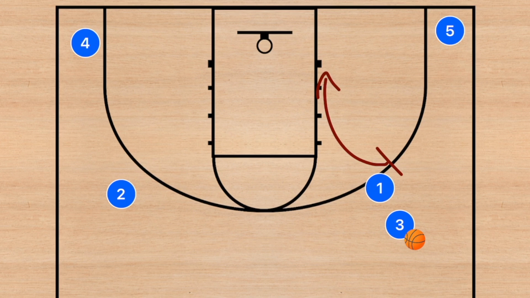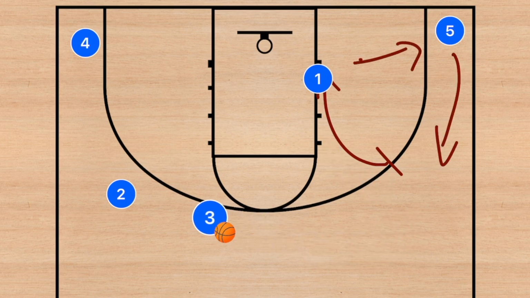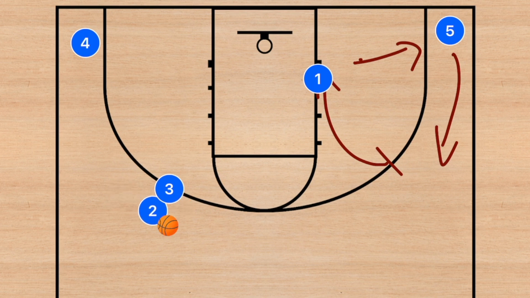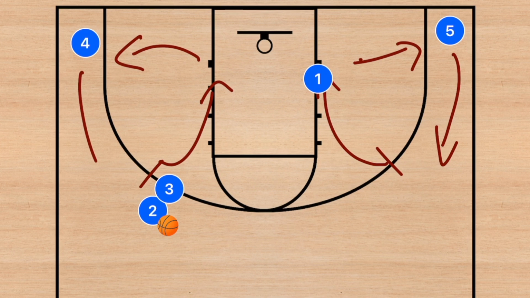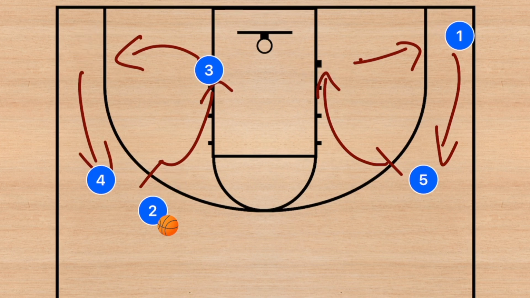So without showing any defense at first, all this is a weave offense where you do a dribble handoff and then you roll. After you roll, you fill out and player 5 lifts. Player 3 is then going to dribble out towards this side. He's going to do the dribble handoff. He's going to roll. He's going to fill out, and player 4 is going to lift. It's just a cycle. All it is one big cycle.